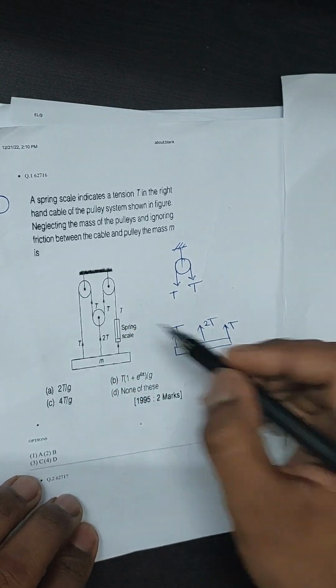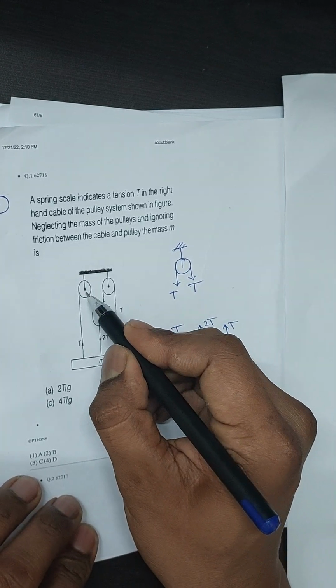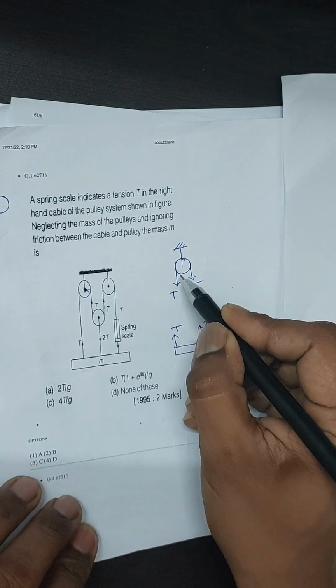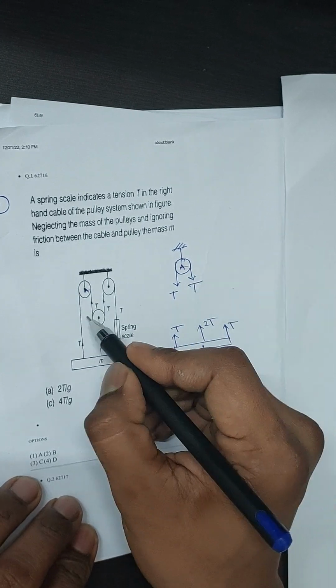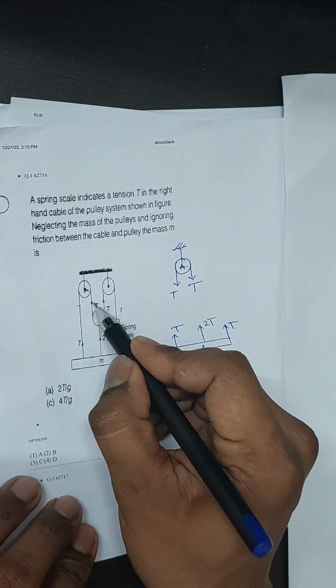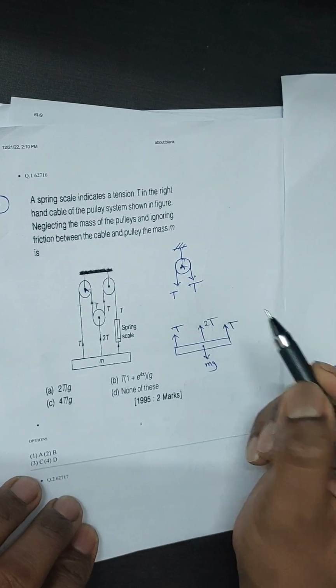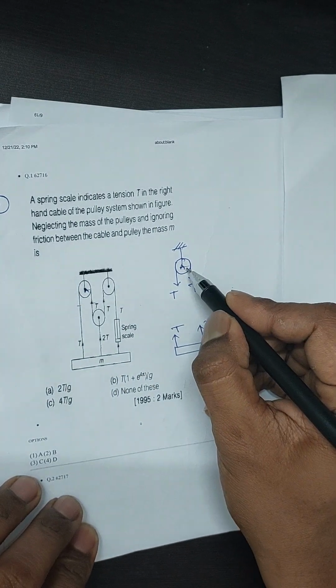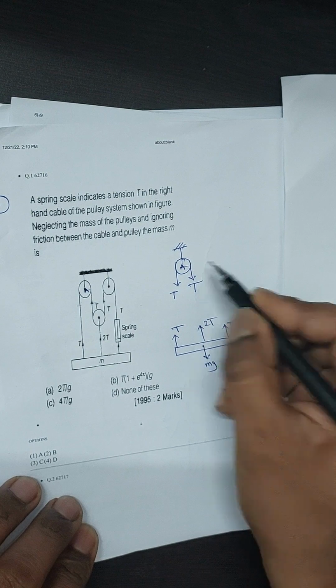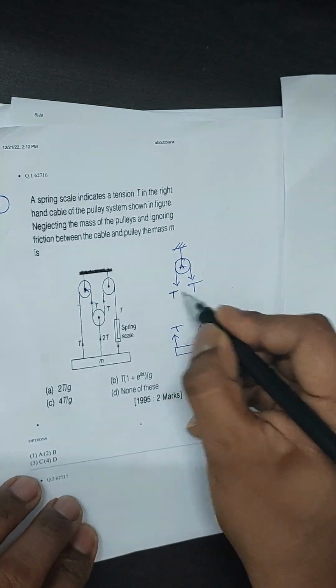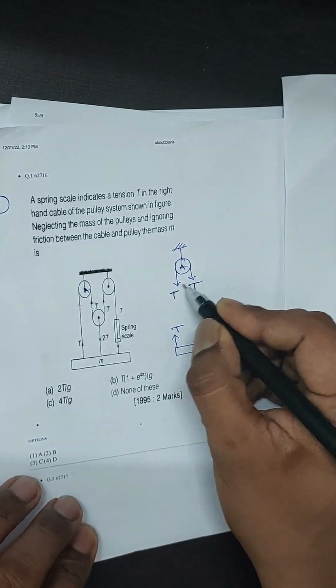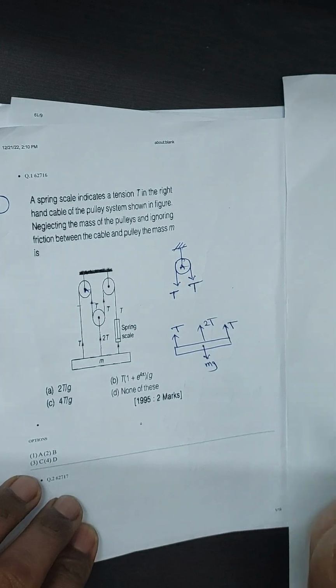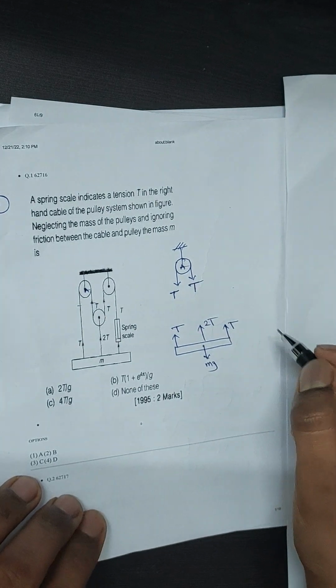Suppose let's take the free body diagram of this particular pulley, I could say A. Once we cut here, we will get the tension in the spring. If the friction is 0 between the pulley and the string, then the tension on the right and left side is the same.